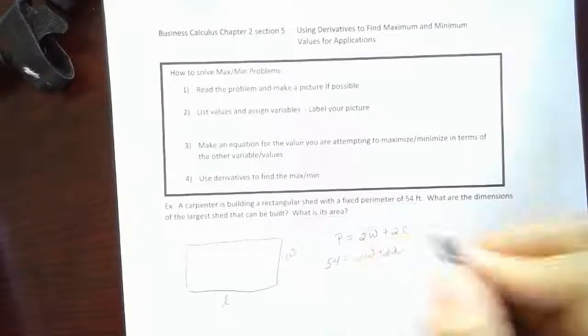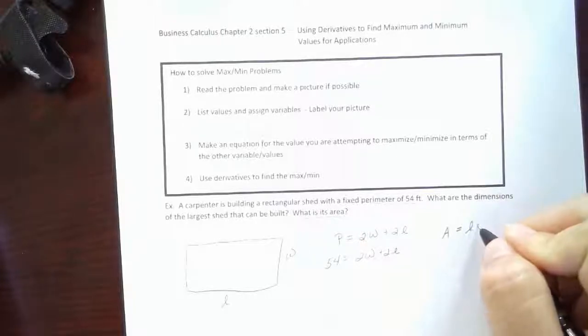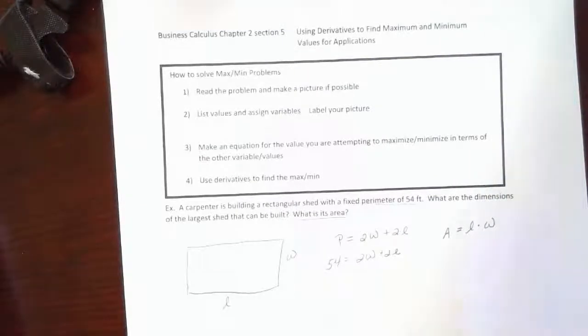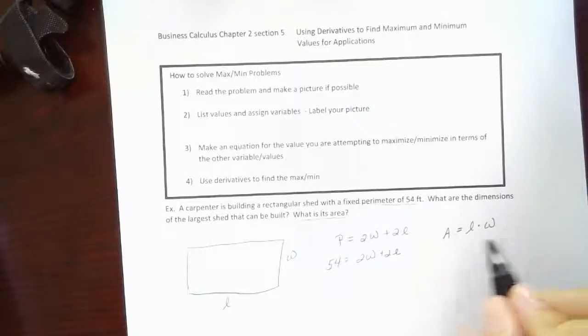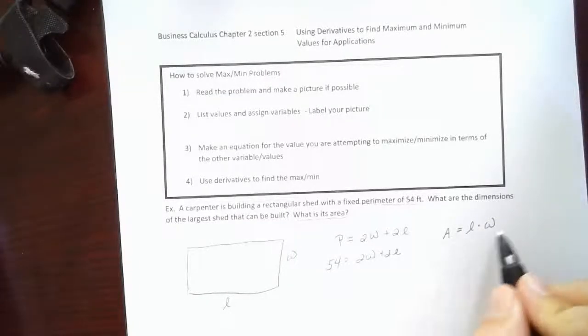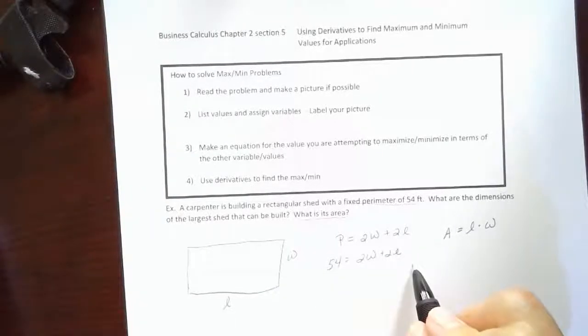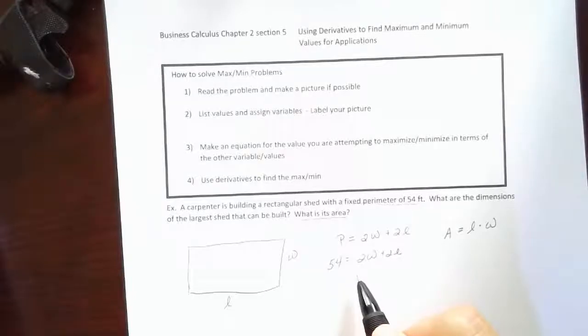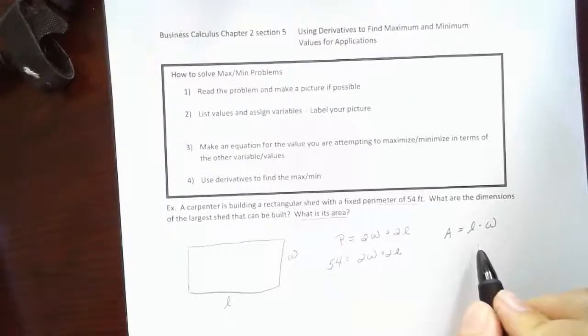Also, they're talking about area. So area is going to be equal to length times width. So if we maximize the area of the base, we should maximize the size of the shed. Problem is, this is in 3 variables. I need to be able to rewrite this using area and then only one other variable on the other side. This is the equation. This is the constraint. Perimeter has to be 54. We're going to use this one to solve for one of the letters, so that we can replace one of these with the other and be all in one letter on the right hand side.